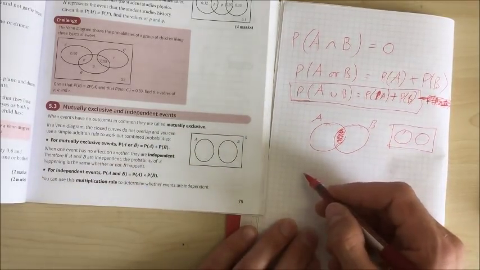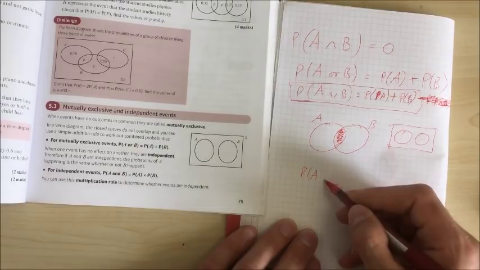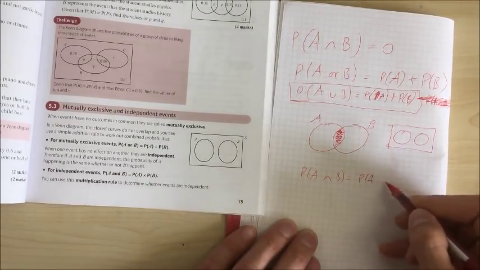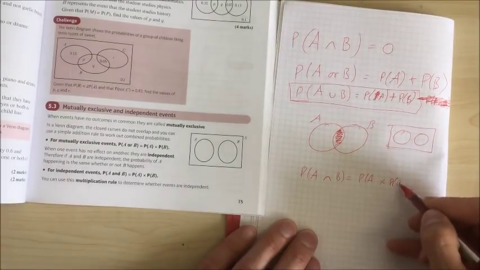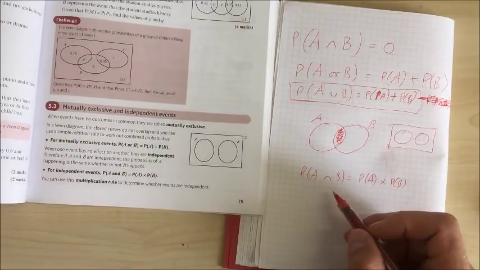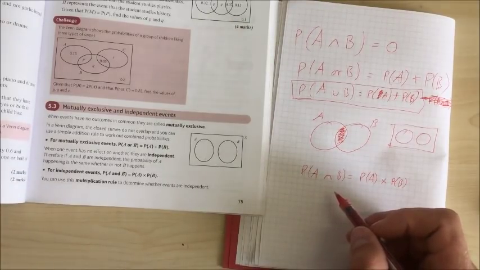And the definition is the probability of A and B, or A intersection B, is the probability of A times the probability of B. Oh, missed a bracket out there, okay? And it's the rule we're familiar with, the multiplication rule.